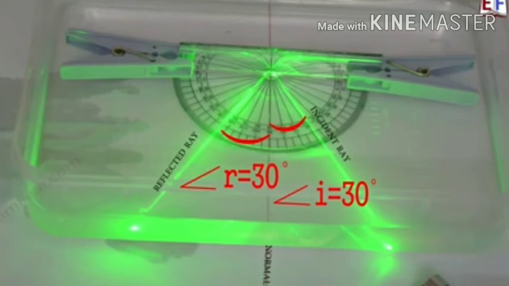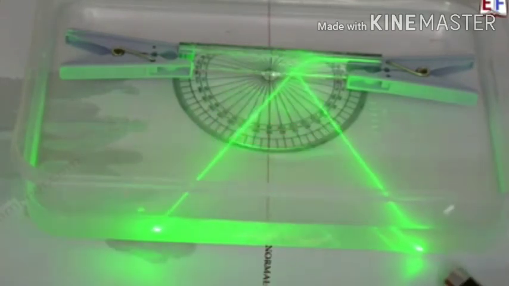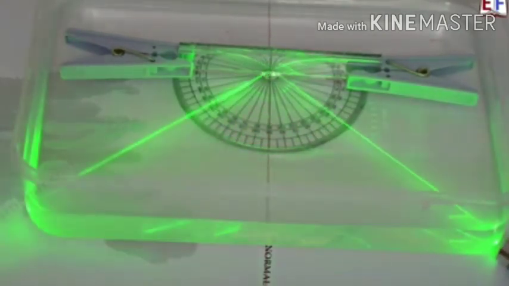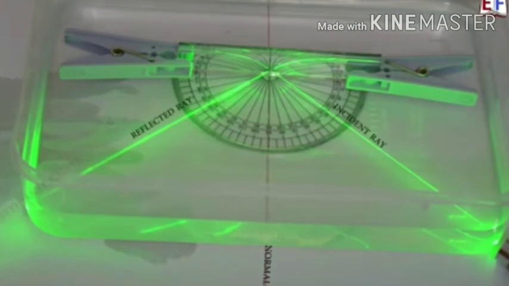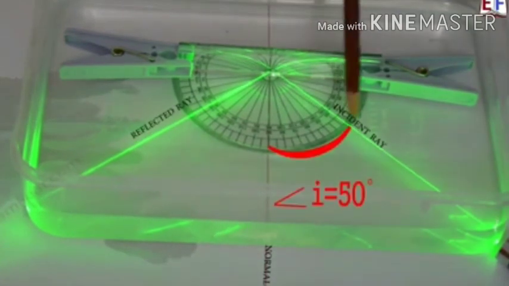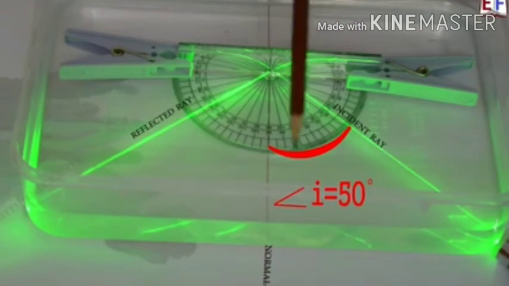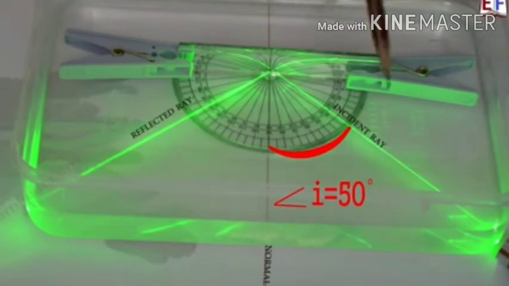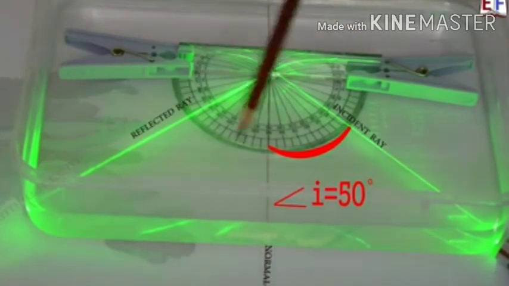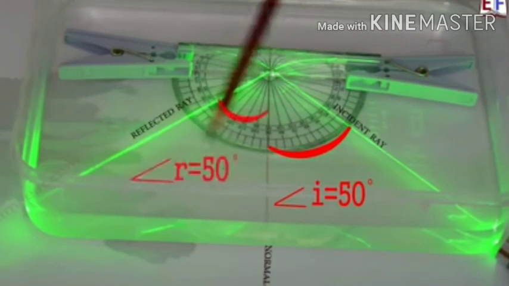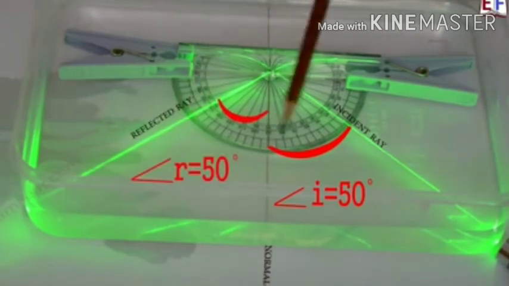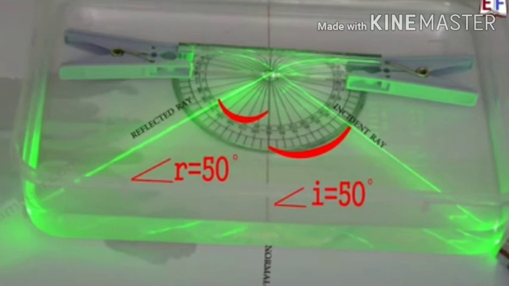Now see what happens when we change the angle of incidence. So here we have increased the angle of incidence. So now the angle of incidence, that is this angle, is 50 degrees. Right? Now when you look at the angle of reflection here, you see that the angle of reflection is also 50 degrees. So again, angle of incidence equals angle of reflection.